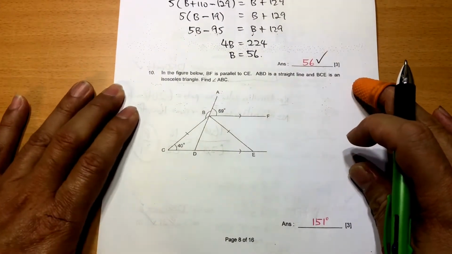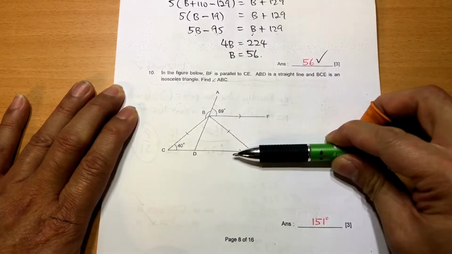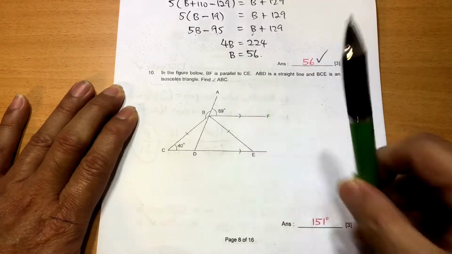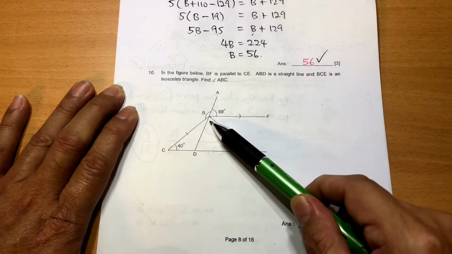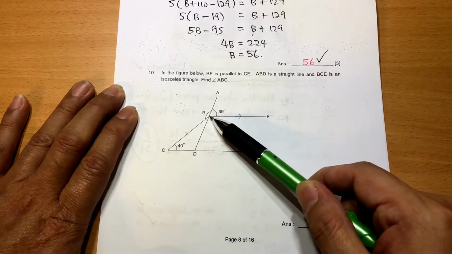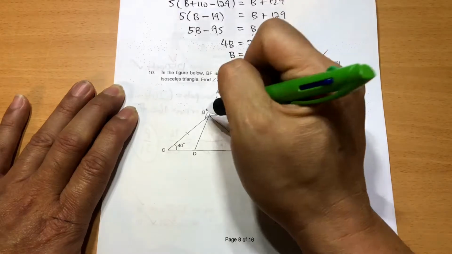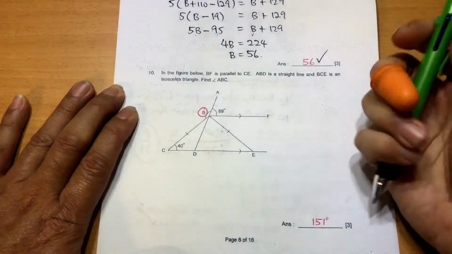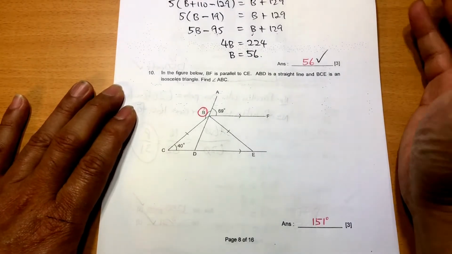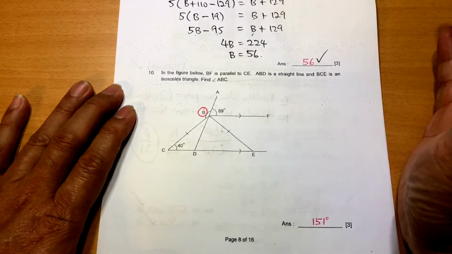Now let's have a look at this question here. This question says, in this figure below, we've got 2 parallel lines. This is also a straight line. And we have here an isosceles triangle. Find this angle here, ABC. This is the angle that we want to find. Let's see how we can work it out. At first glance, you think, wow, this is a huge diagram here. Lots of different concepts.